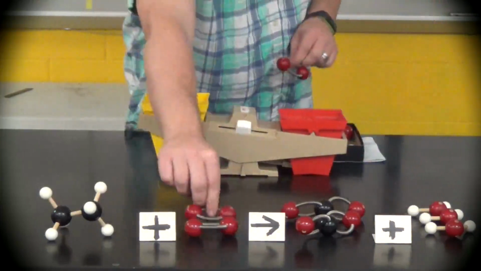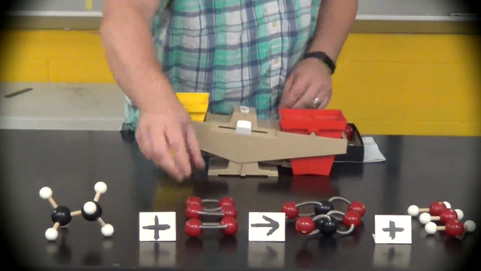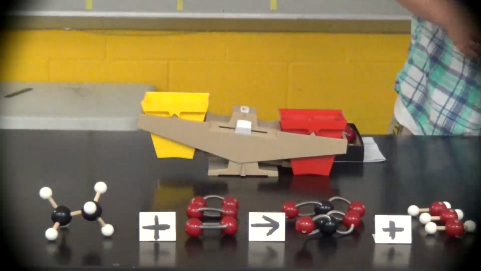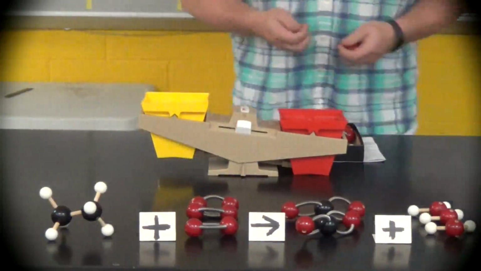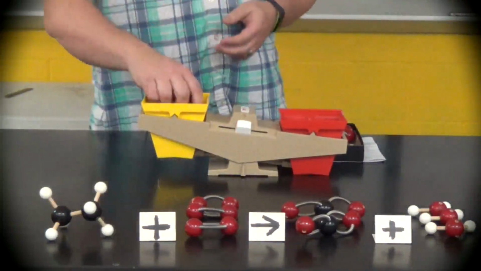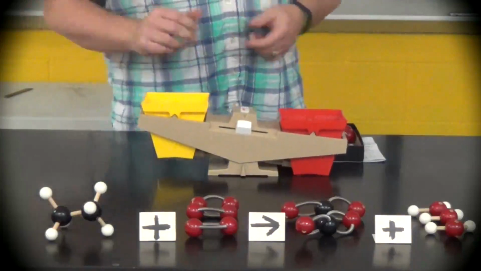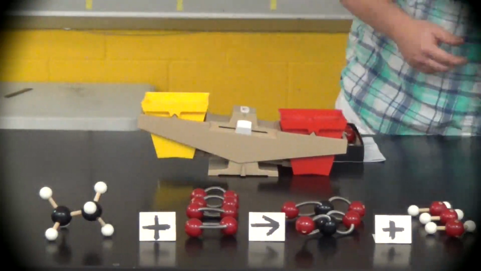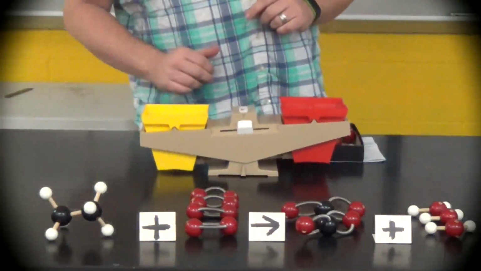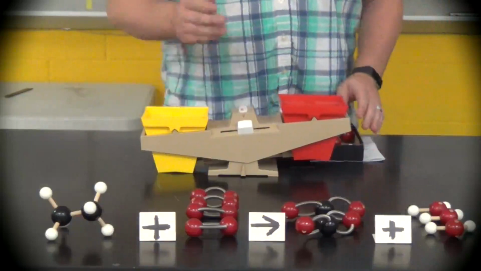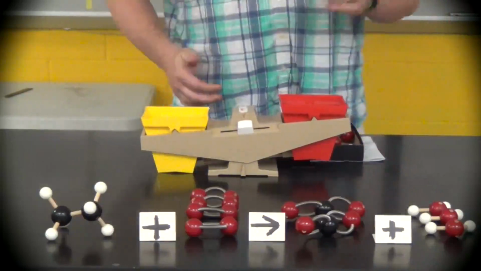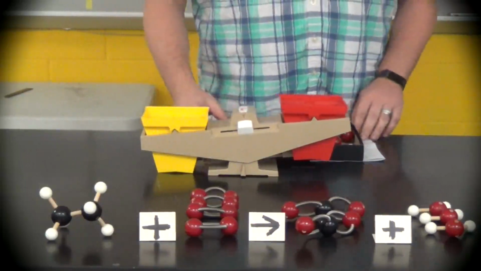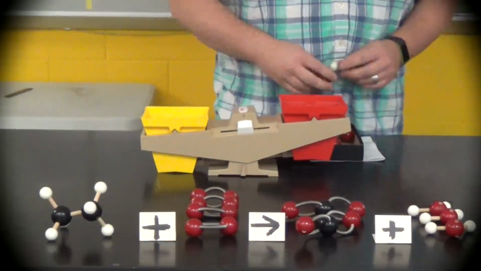So I'm going to add a couple more oxygens. I added 2 more oxygen molecules. That's 4 more oxygens total. Still not balanced, so let's go ahead and do another one. That's still not balanced, but now I have 8 oxygens on the left and only 7 on the right. Well, what do I do now? Okay, let's see if we can add some more water.